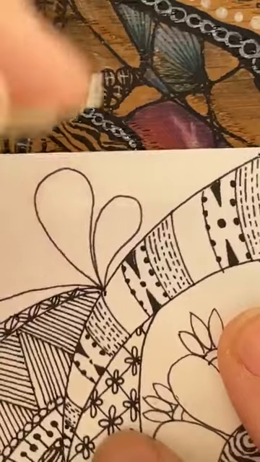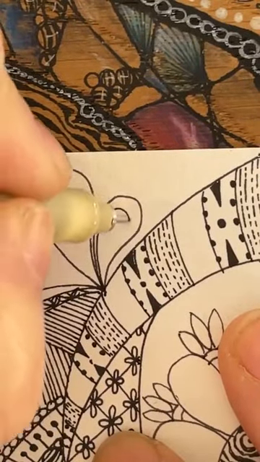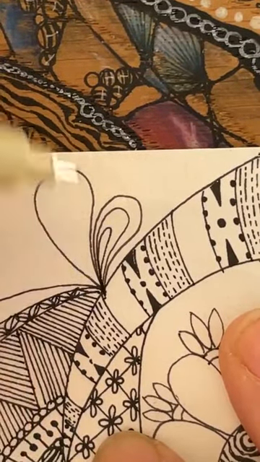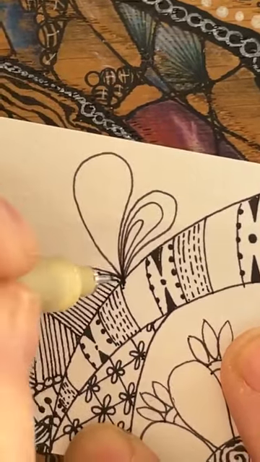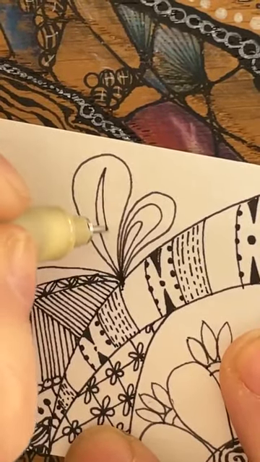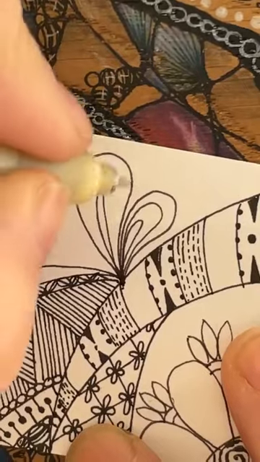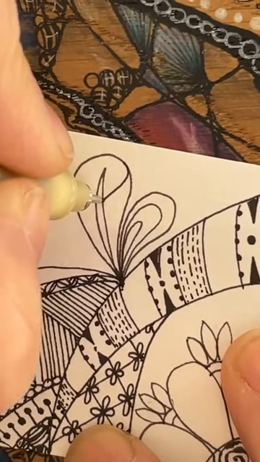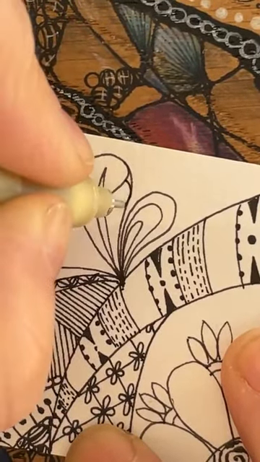There we go, two little bubbles there. Let's do another one in there, another one in there, like that. And then here I'm going to go up and down. And then I'm going to just do a curve, see, from there, and then to there.